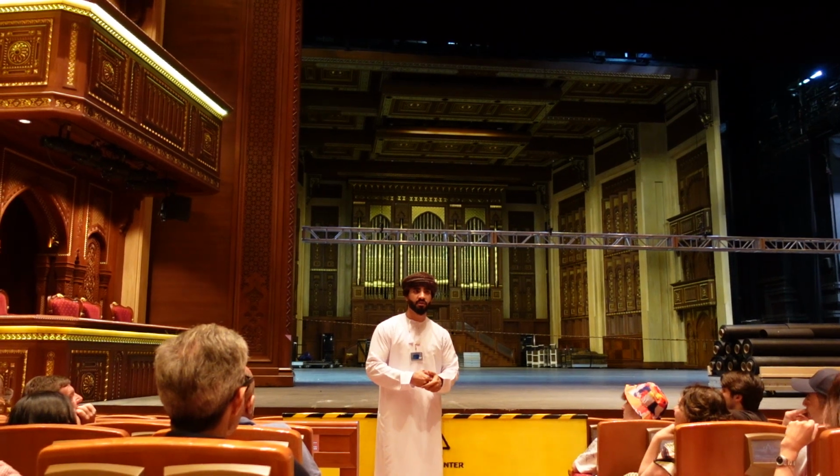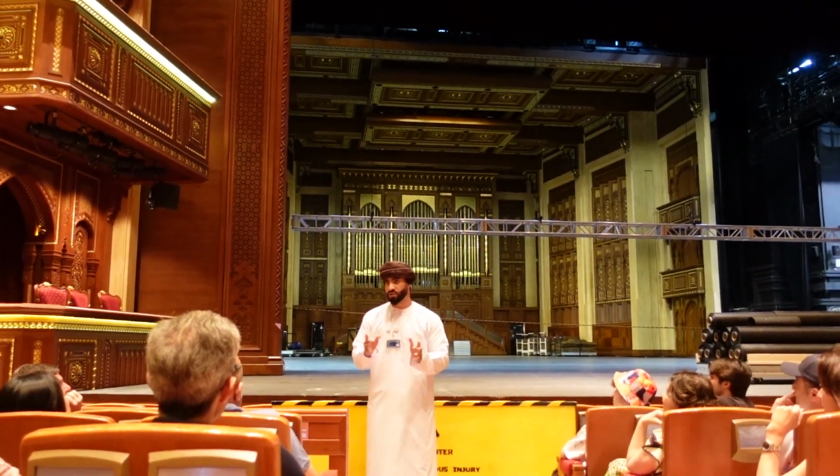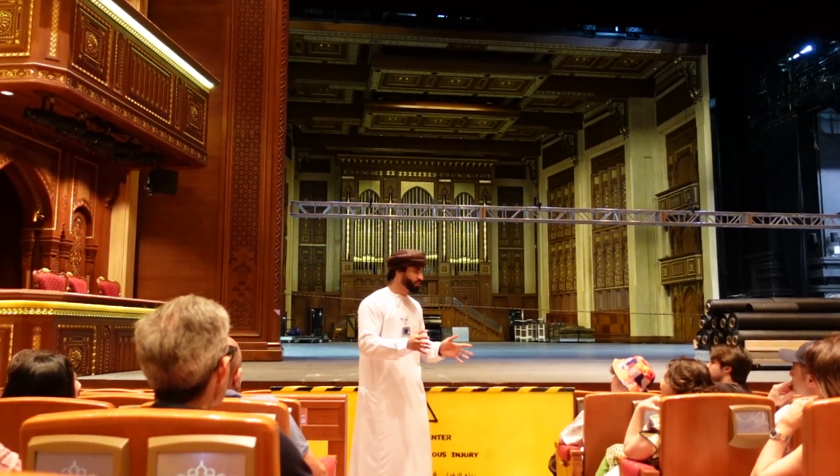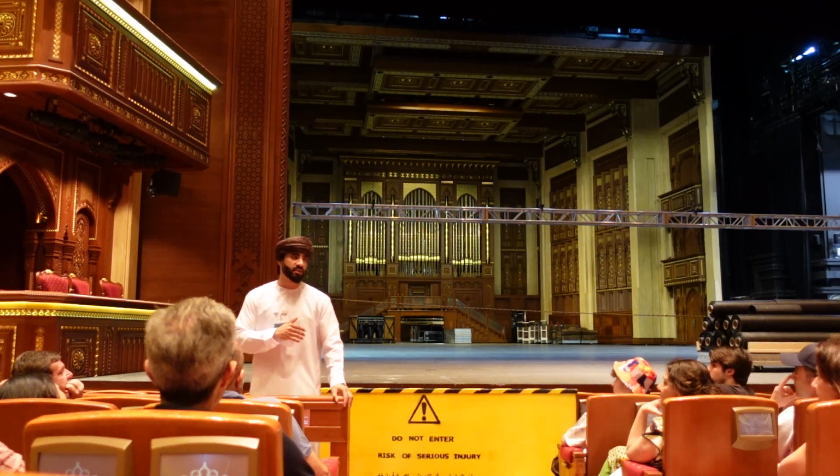But we're having a third mode as well in this stage. We call it the concert mode. The concert mode is the best view for the stage. It looks completely different than the two modes, the theater and the orchestra.